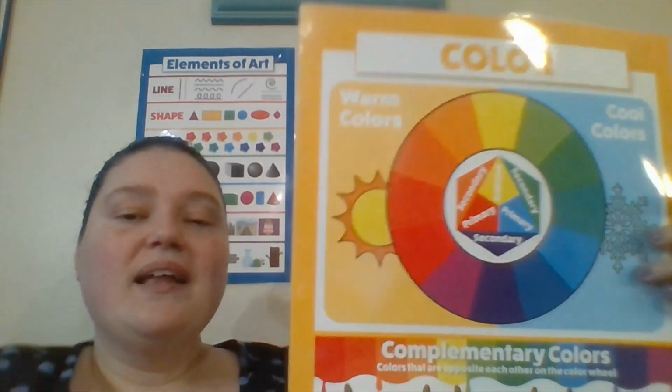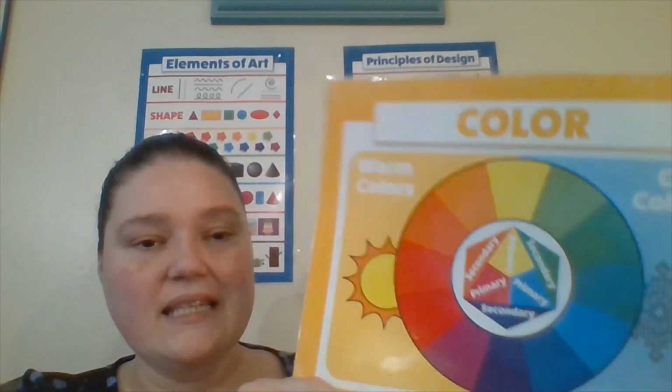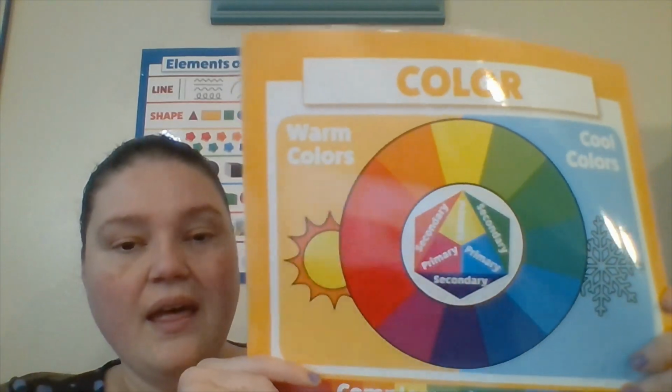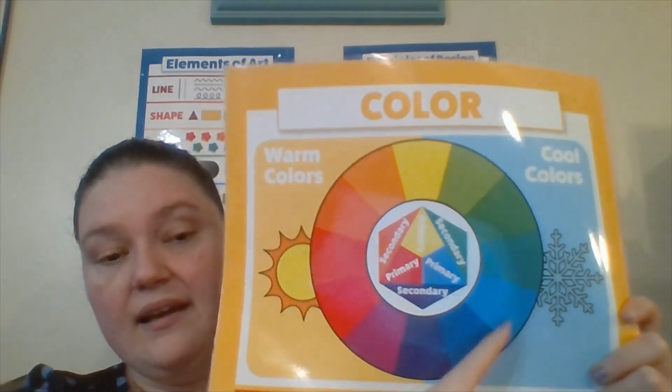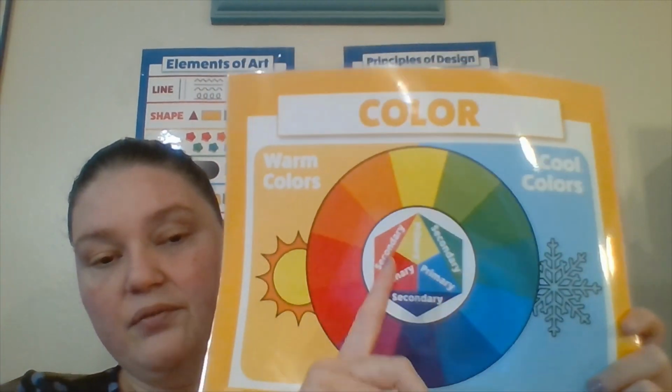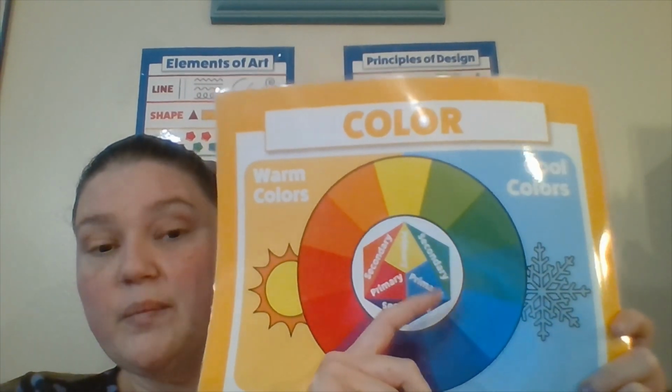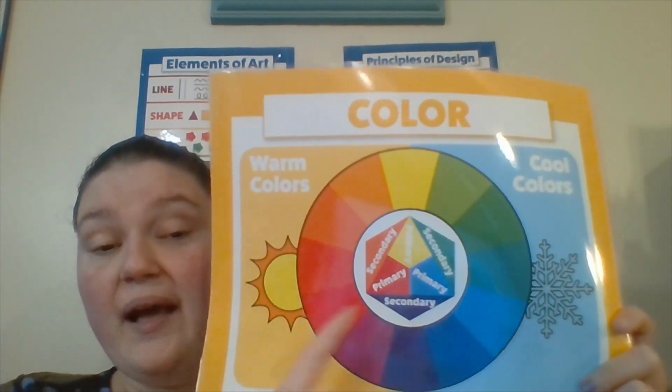Artists, it's me, Miss Kornas again, from my home classroom, and today I'd like to talk to you about the color wheel. I have a poster here from my classroom, and this is a color wheel, and as you can see, it's got a lot of colors on the outside, but if we start in the middle, it simplifies a little bit. So let's start in the middle and work our way out.